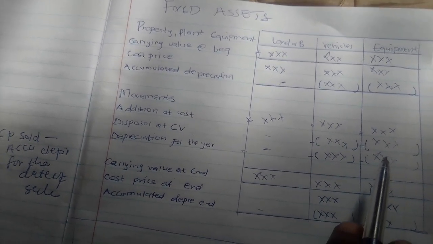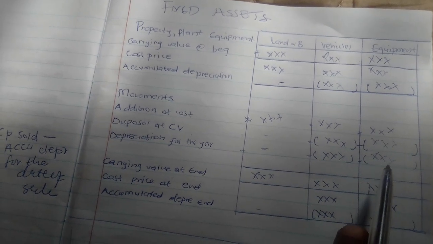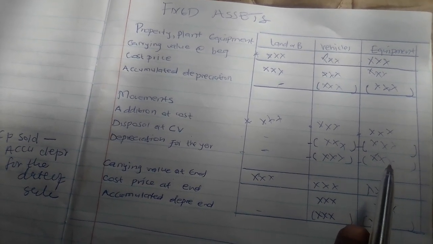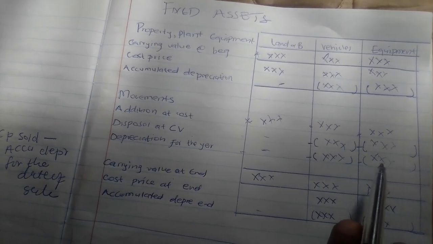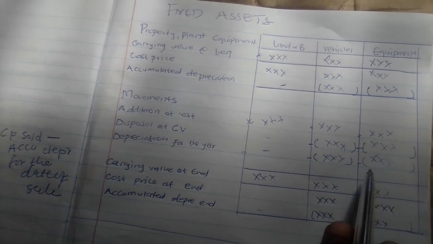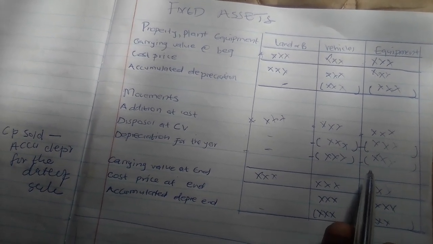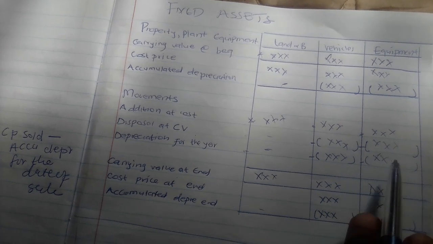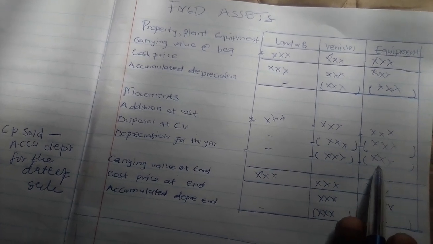Then here on equipment, the same thing applies. If the asset is purchased or sold, you're going to calculate the depreciation: the one for sold, the one for purchase, and the one for remaining, and we add them together and we put them here.